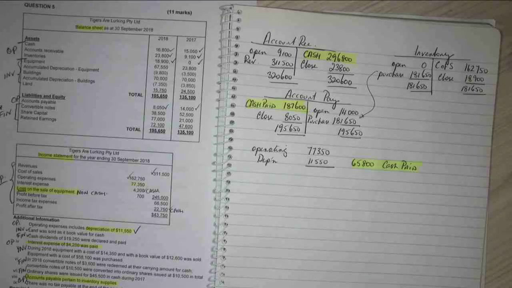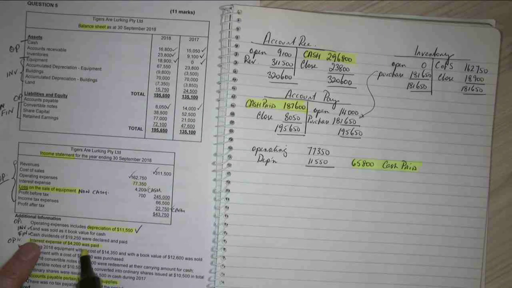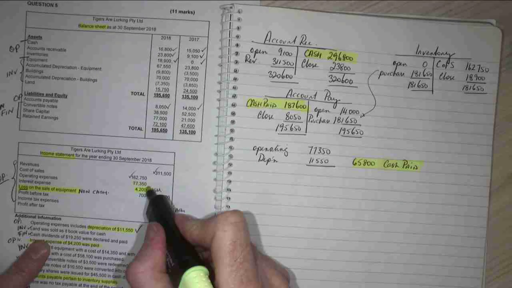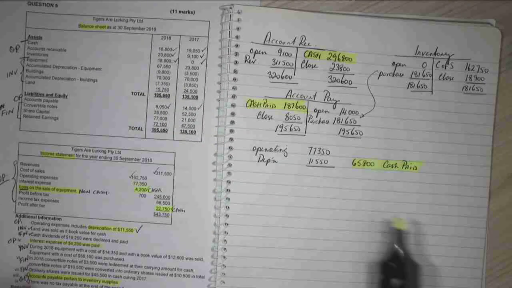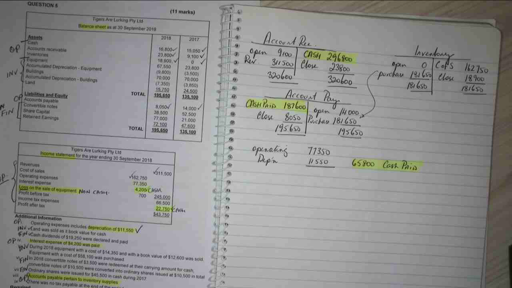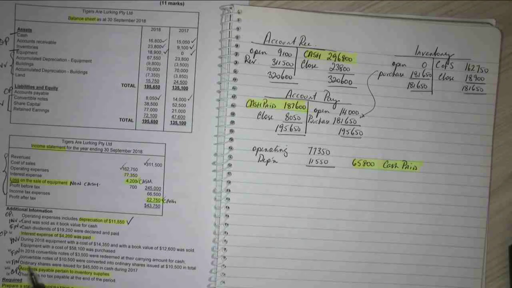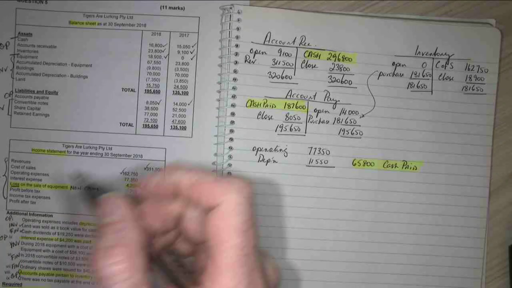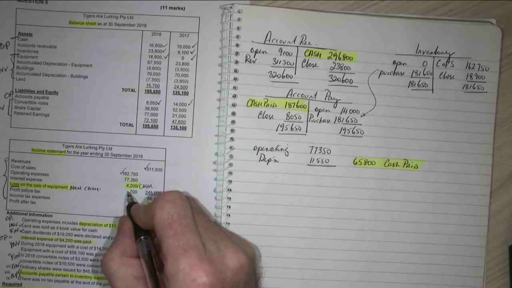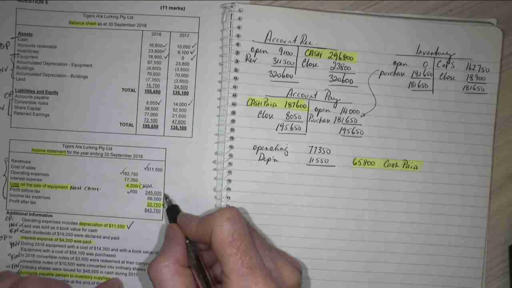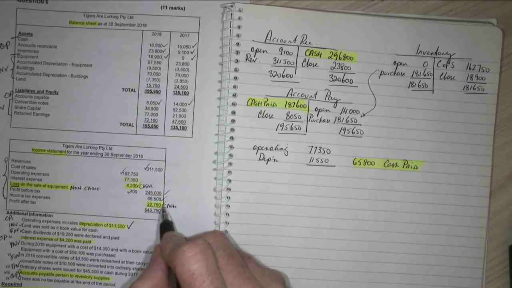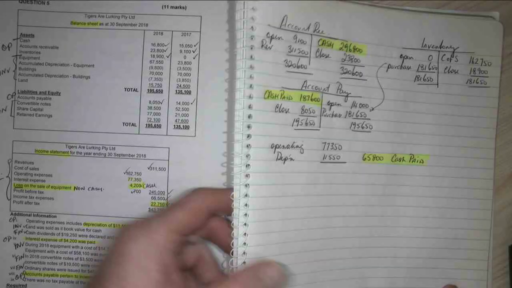Now there's a lot of other items here. Interest expense was 4,200, so I'm going to recognise that one and that one as being needed to go into my cash flow statement. And I think we're almost there. No tax payable. I've ticked off revenues. That will get ticked off as well. That's just a total, that's just a total, that's a total. So yeah, okay, we're ready to put our cash flow statement together.